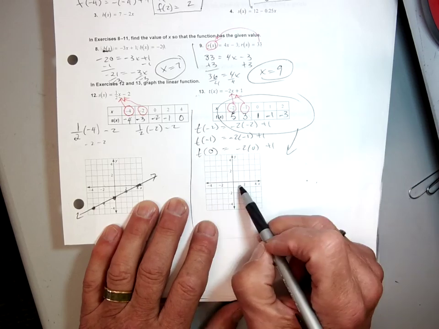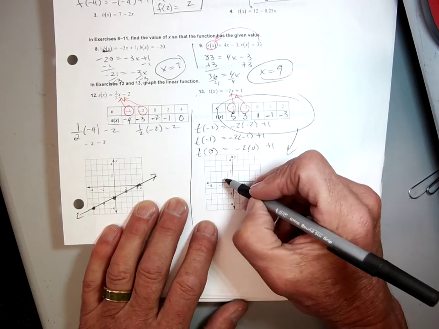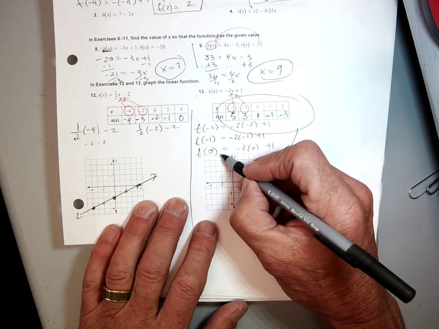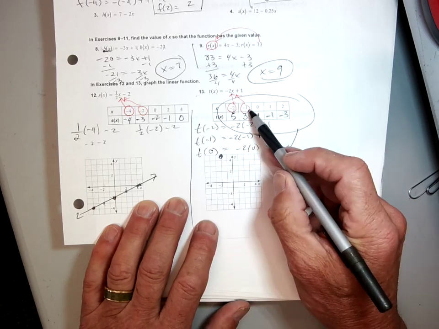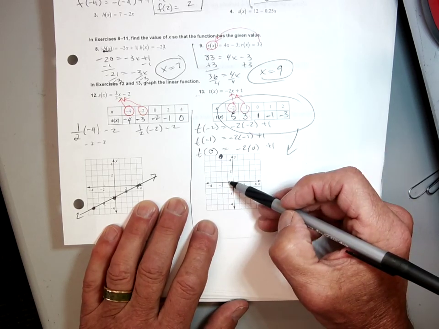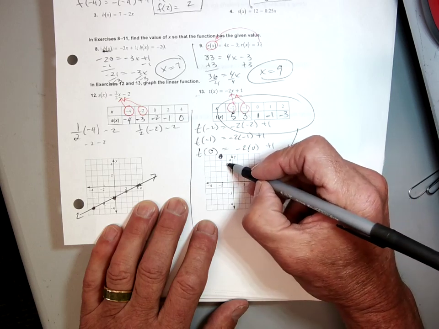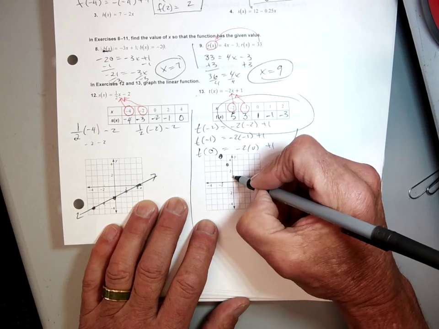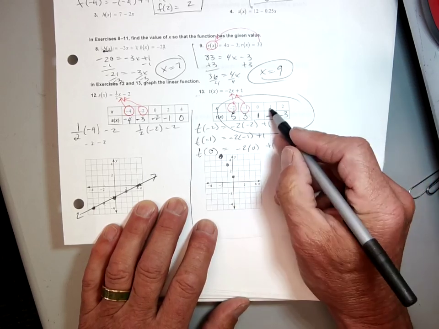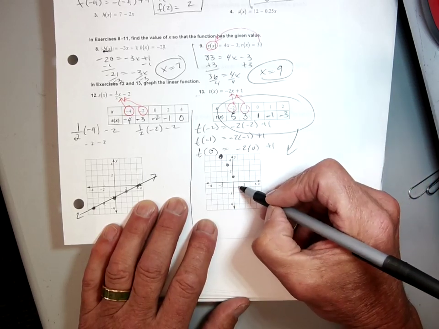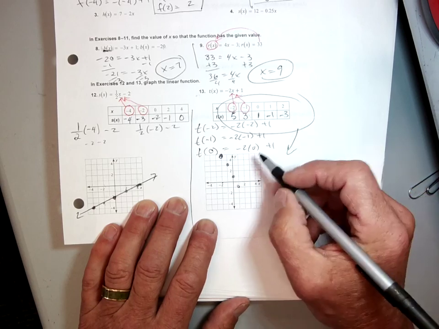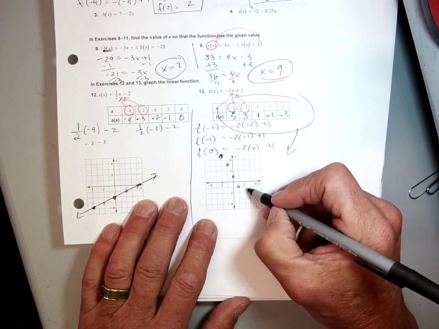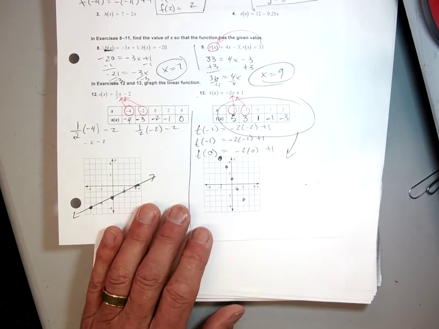So x is negative 2, y is 5. 1, 2, 3, 4, 5. These are points. If x is negative 1, my y is 3. 1, 2, 3. Remember, f of x and y are the same thing. If x is 0, my y is 1. Hopefully you guys can see we've got a straight line. When x is 1, y is negative 1. And then when x is 2, y is negative 3. And I just connect the points.